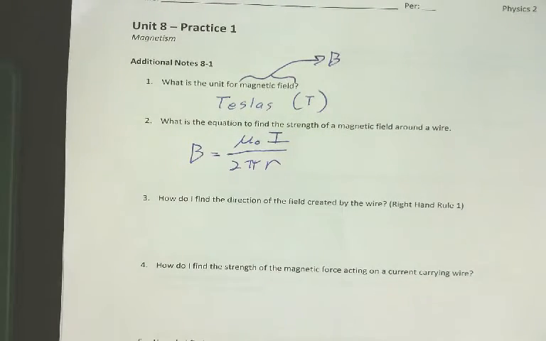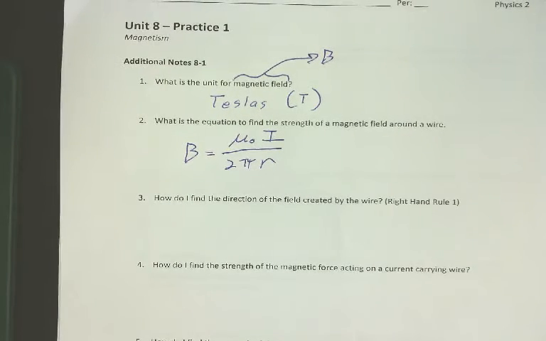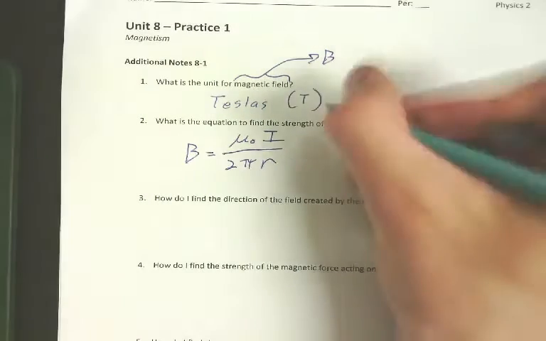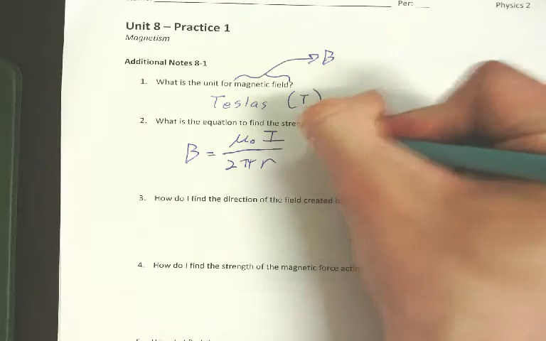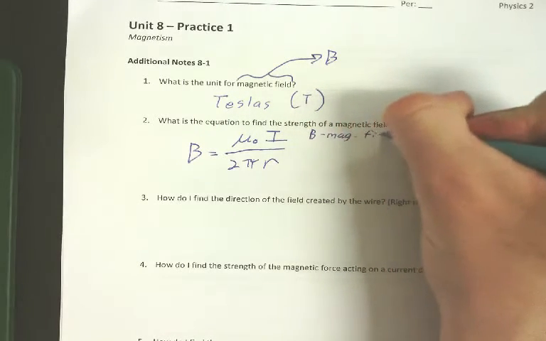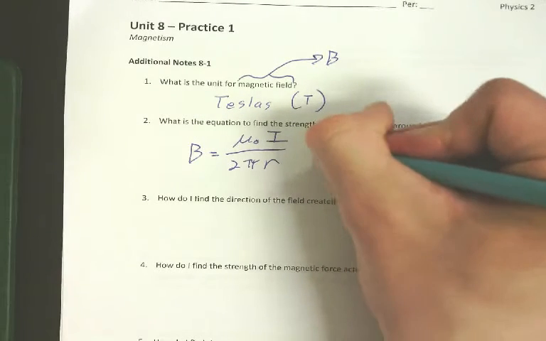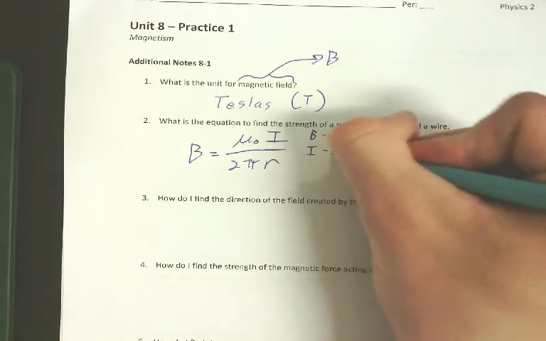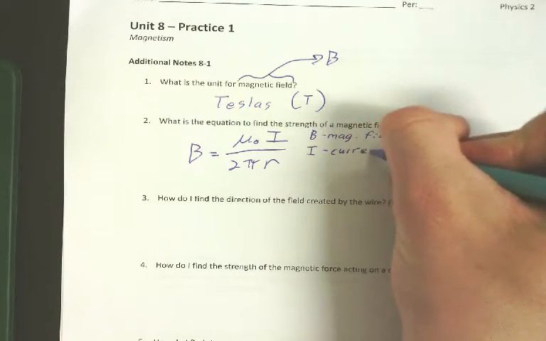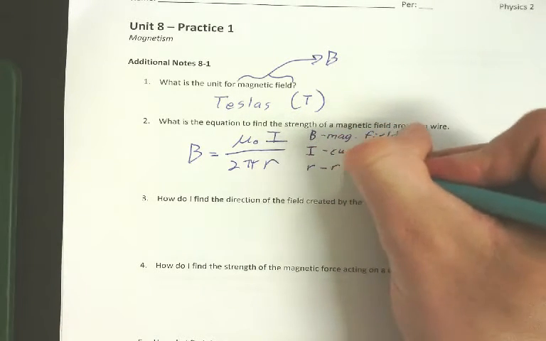So let me tell you what all these things stand for, and then I'll draw you an example of what it looks like. Okay, so first of all, B stands for magnetic field. I is current. R is radius. More on that in a second.